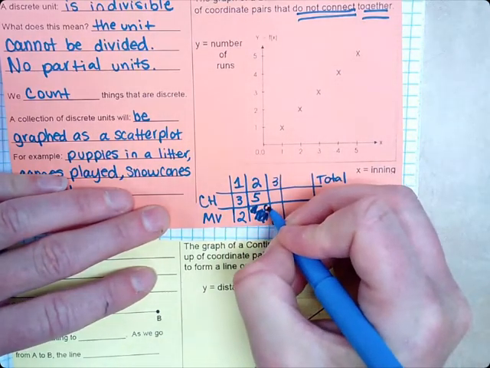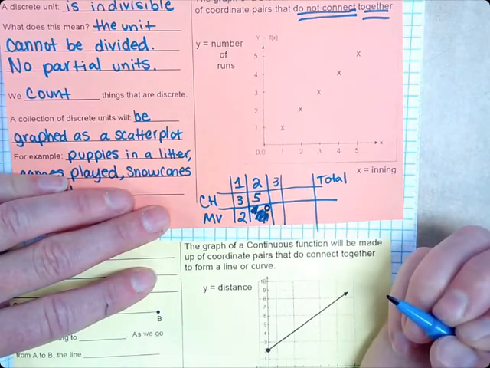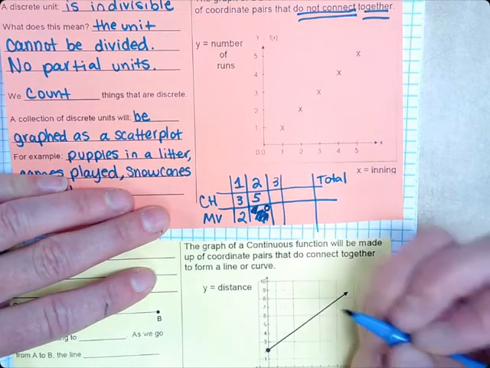I'm going to put a 0 here. See, I'm not a softball player or baseball player. I play basketball.